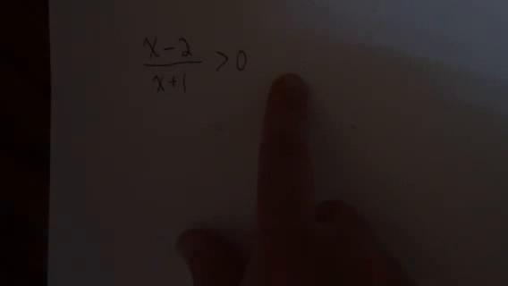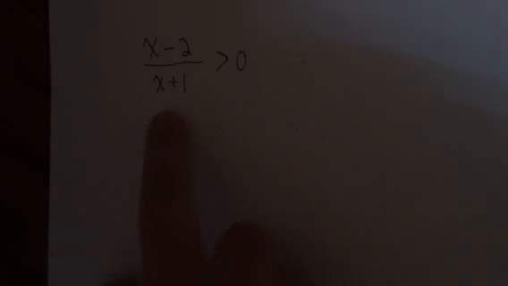So let's look at how this would work with fractions. If I have (x minus 2) over (x plus 1) is greater than 0, if this was an equation, I would probably go ahead and multiply both sides by that x plus 1 to get rid of it. But we don't know the sign of that x plus 1.